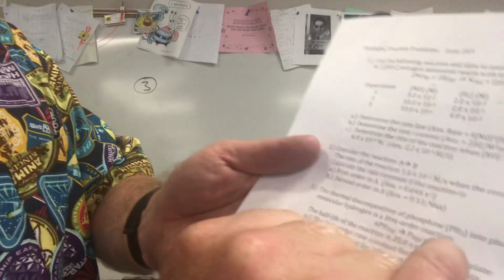Now, check this out though. This is a different problem. Of course it's a different problem. It's number 3. No, I mean it's different. Okay. This problem says, okay, the half-life of the reaction is 35 seconds.